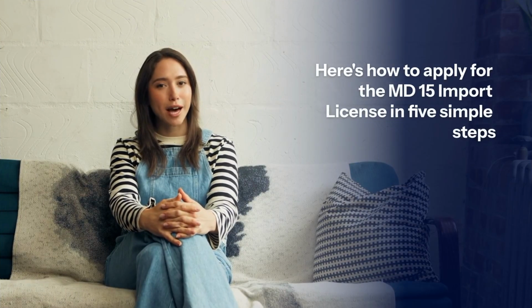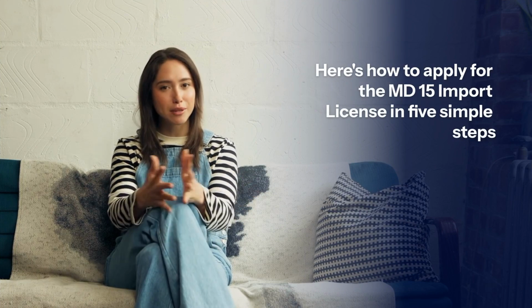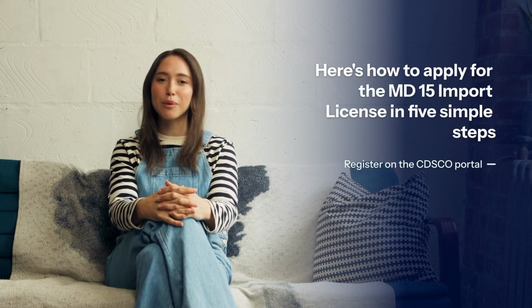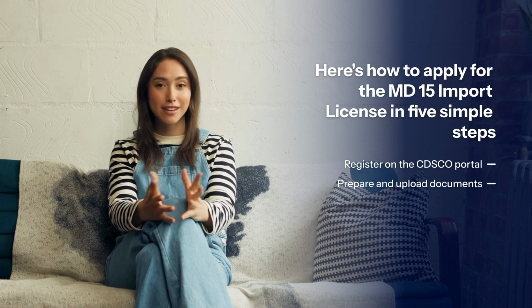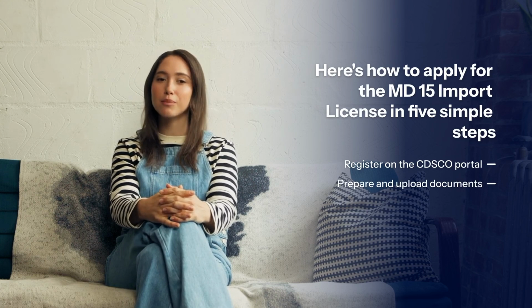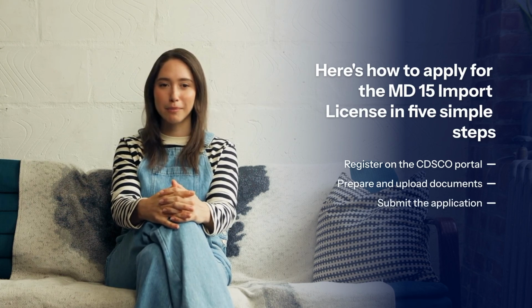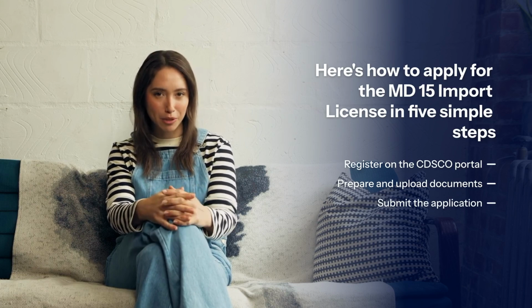Here's how to apply for the MD-15 import license in 5 simple steps. Register on the CDSCO portal, create an account and log in. Prepare and upload documents. Ensure all documents are in the correct format. Submit the application. Complete Form MD-14 and pay the prescribed fee.